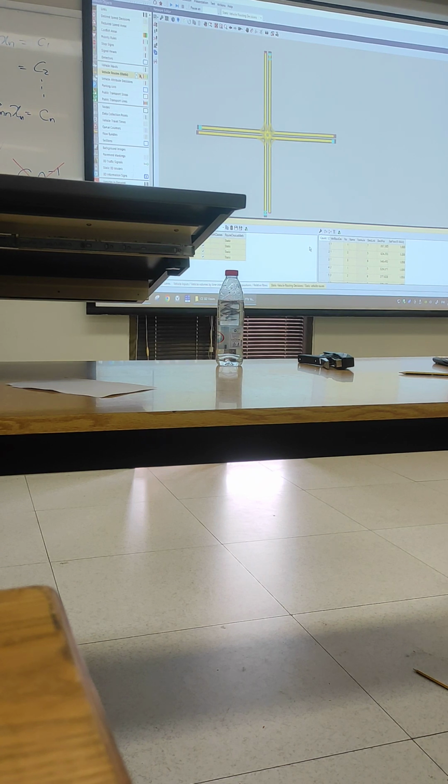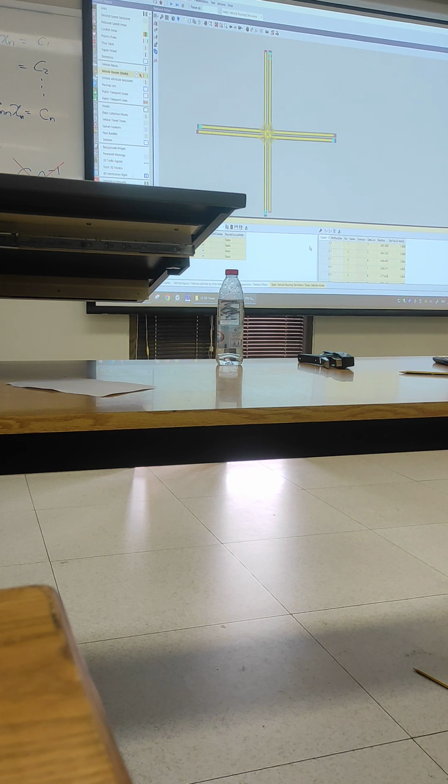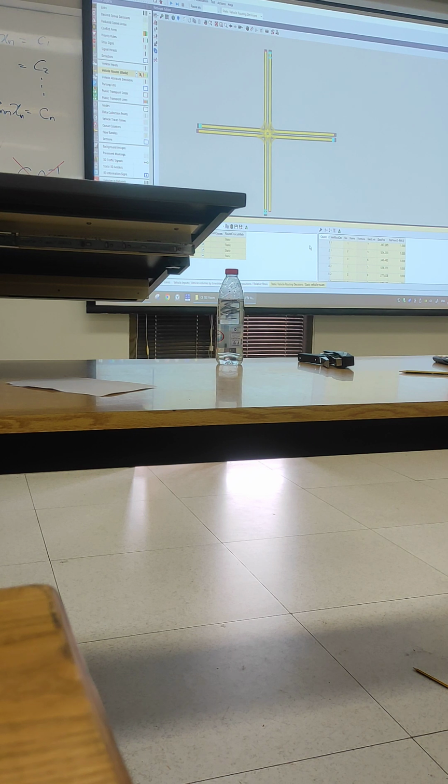Okay, do the vehicle route again. So I need to delete it again. Right click. No, you need to first change. Okay. Yeah. Thank you so much. Just skip.